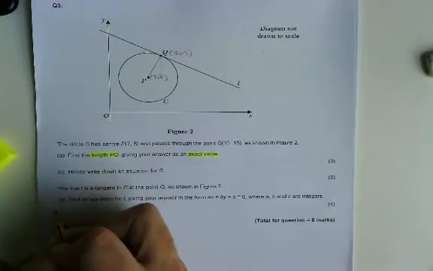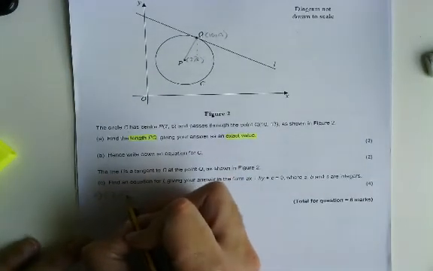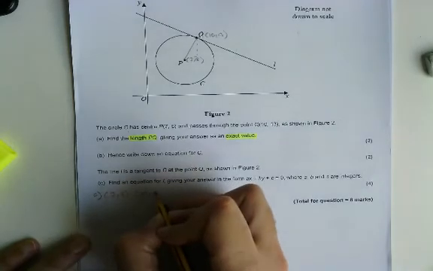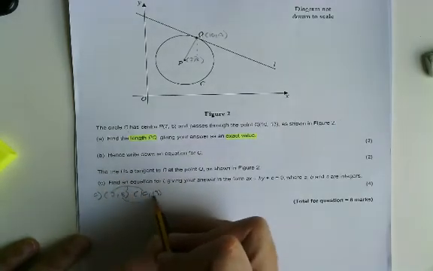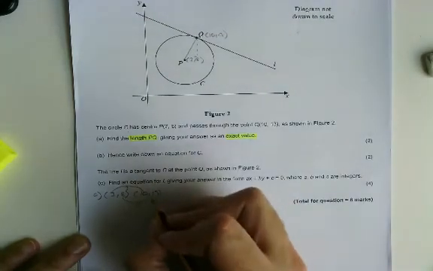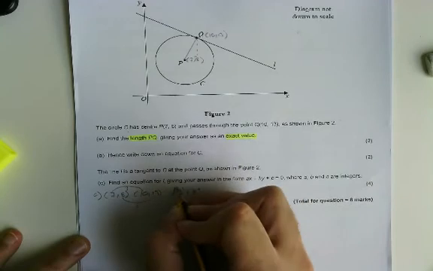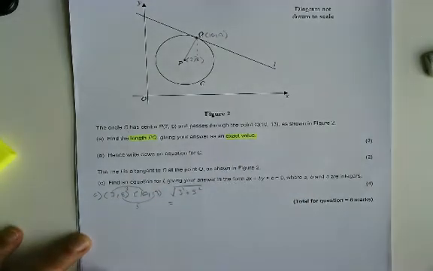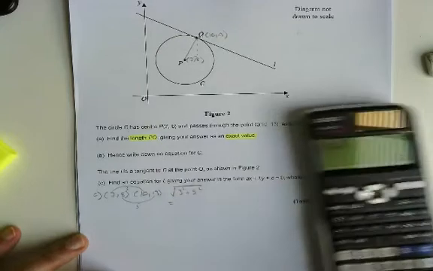Okay, so if we've got (7, 8) and (10, 13), the distance between the x's is 3, the distance between the y's is 5, so the distance altogether will be root of 3 squared plus 5 squared. Just do that on my calculator. Square root of 3 squared plus 5 squared gives me root 34.